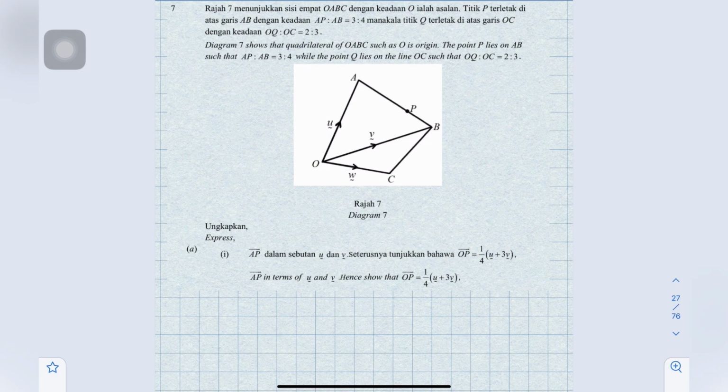Okay, so first of all, we have to label the diagram first. Okay, so here given AP is to AB. So AP 3, AB 4. So meaning that PB is 1. Okay. Then we have point Q lies on OC, somewhere sini Q. Okay, so then OQ is 2. Okay, then OC is 3. So this one 1.